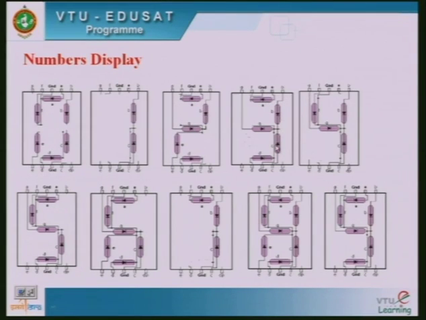So if these things are glowing, then automatically we are going to get 2, and if A, B, C, D and G are glowing, then we are going to get number 3, and here F is there, and B, C, G, F. If only these 4 segments or LEDs are glowing, then we are going to get the effect or symbolic representation of 4.